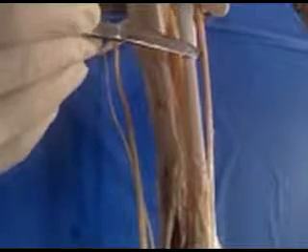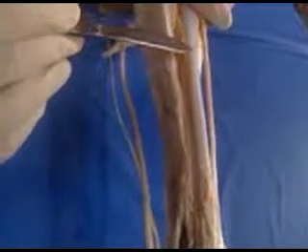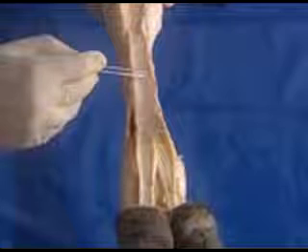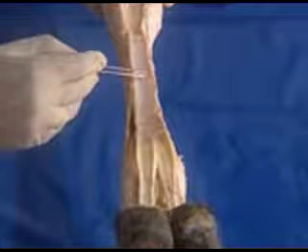This is the tendon of superficial digital flexor muscle. Cut this tendon and reflect it downwards to expose the common tendon of deep digital flexor. This is the tendon of the deep digital flexor. Cut the tendon of superficial and deep digital flexor.